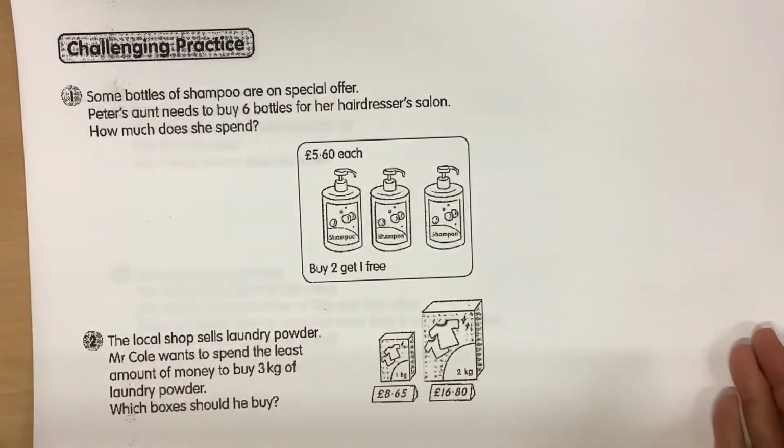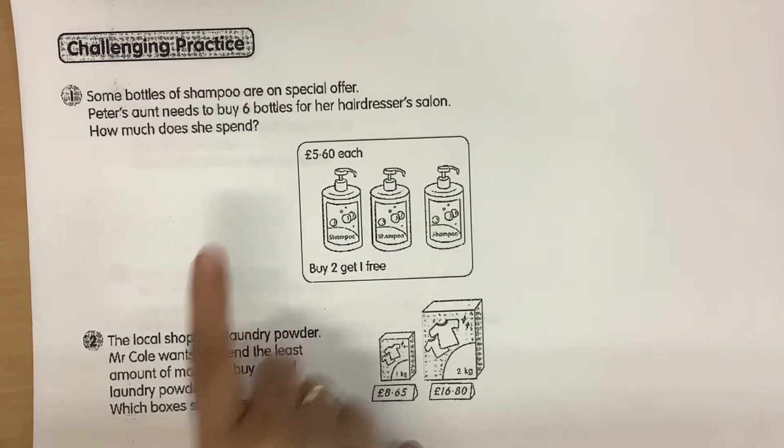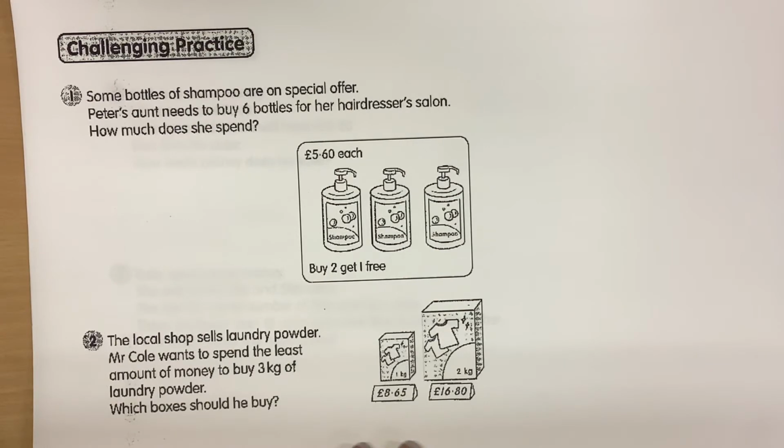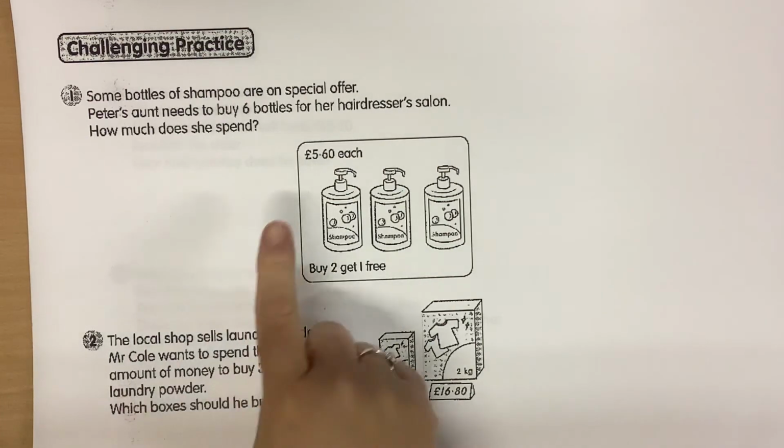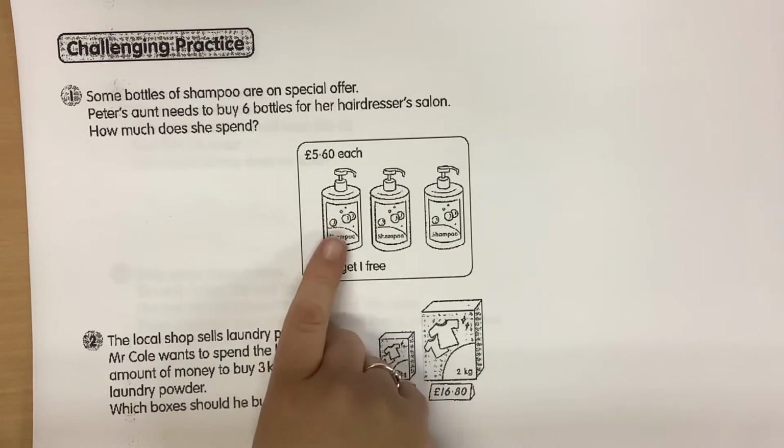Now there are quite a few questions where you will really need to pay attention to all of the language and the words in that. For example, some bottles of shampoo are on offer. Peter's aunt needs to buy 6 bottles for her hairdresser's salon. How much does she spend? And then we have a picture which shows that the bottles of shampoo are £5.60 each.